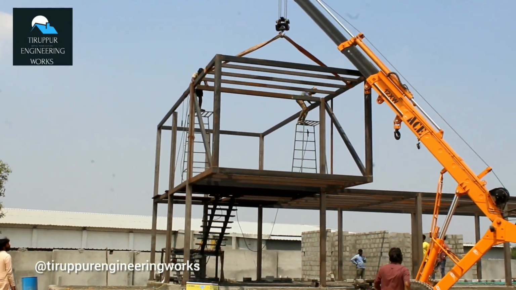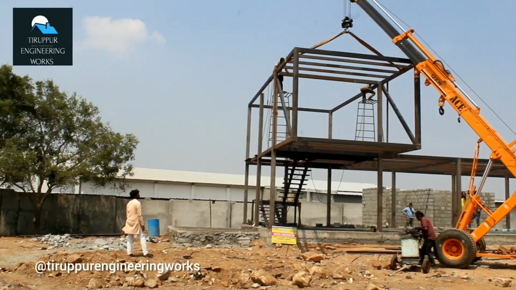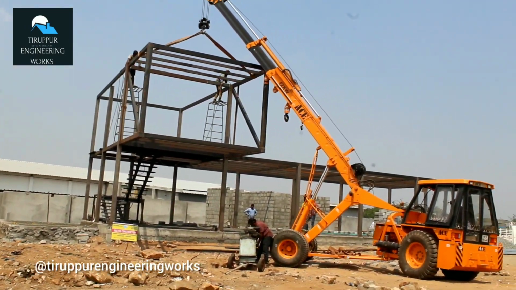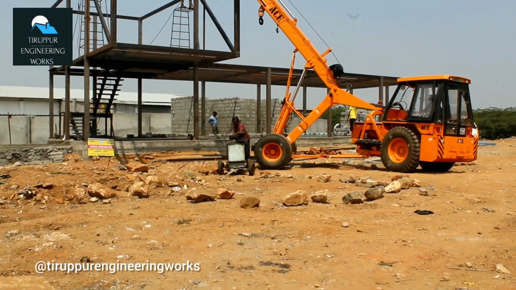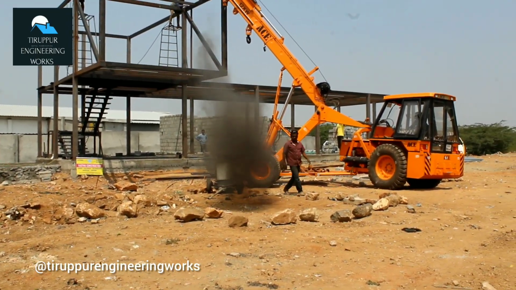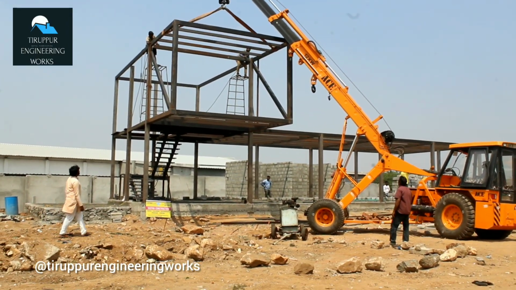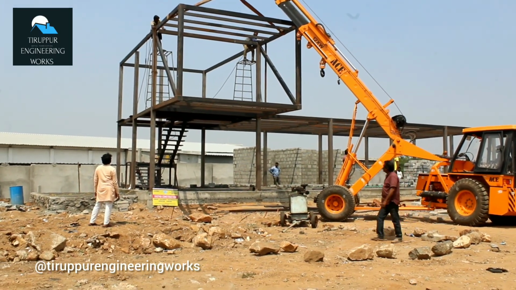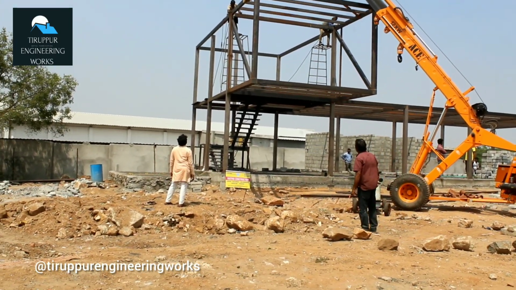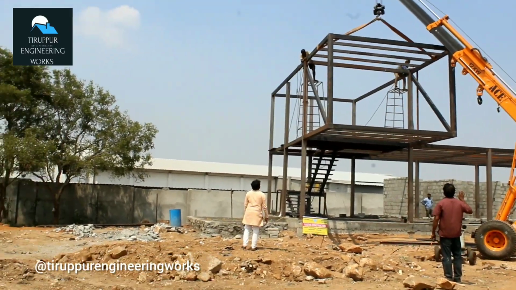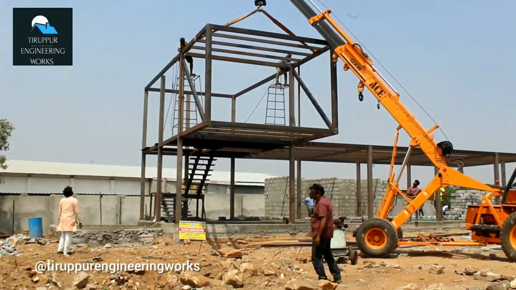He gave me a promise: Amir, don't worry, I am with you. Within 1 hour the crane will be used and my work will be done. While I was talking to the crane holder, he said, per hour we charge 1500.